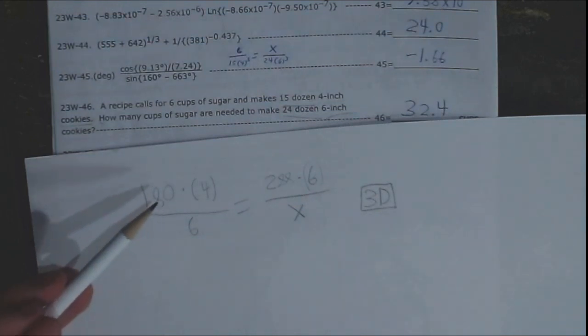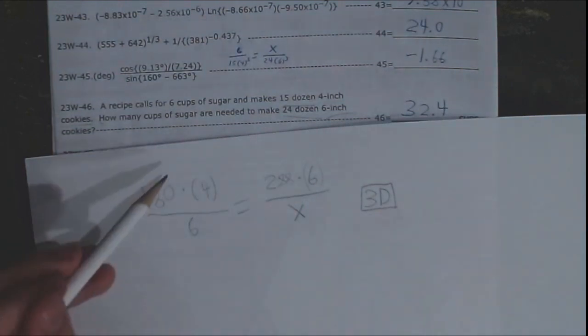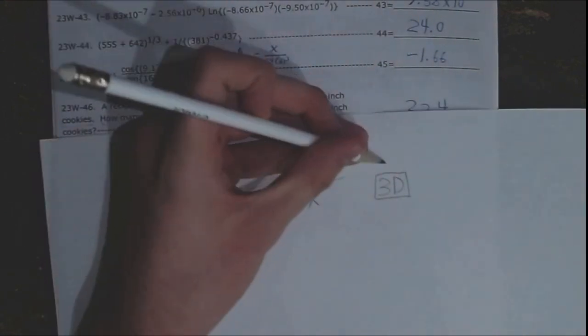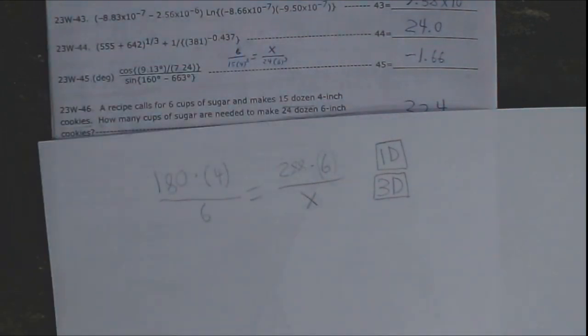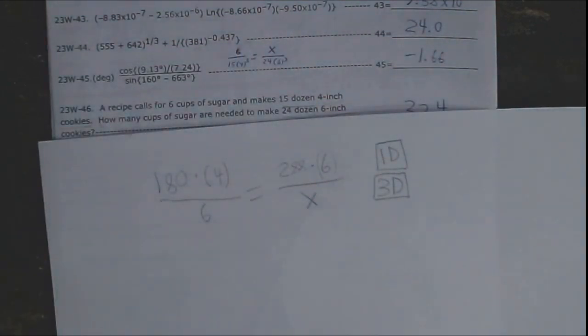Now on this top here, looking at the inches, right, 4-inch cookies, well, that's not volume. I can't store 4 inches of something in a container. Now inches is length. That's a 1-dimensional entity. And I can't compare two things of different dimensions.